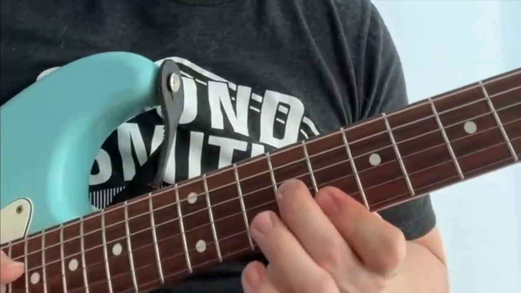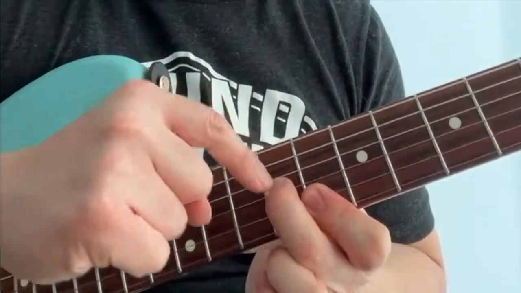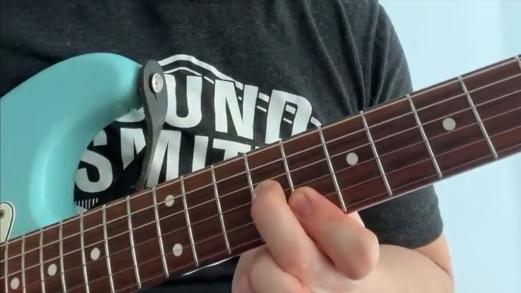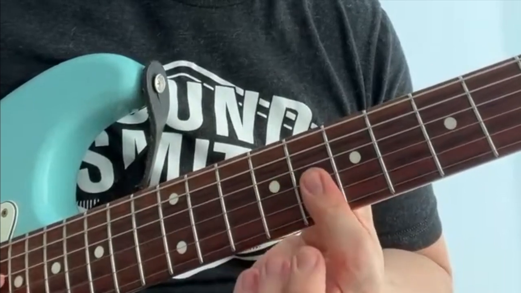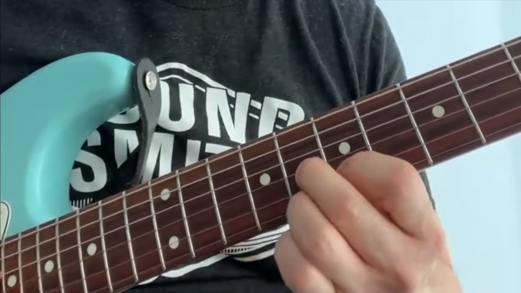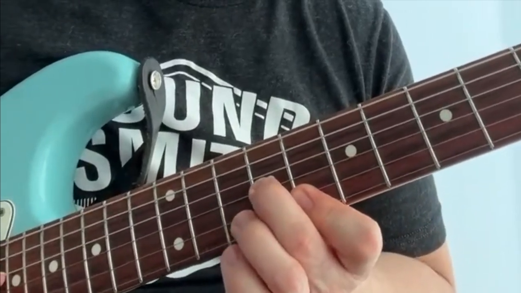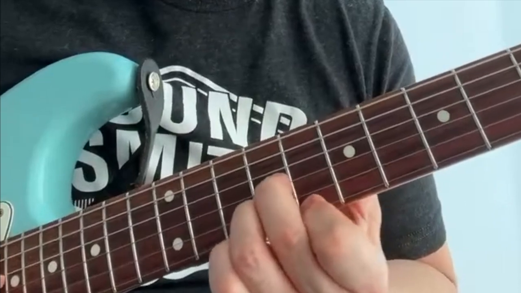C major. This is first inversion. That means the third's the lowest note, so it's E, G, C. And go through the same process. Make it minor. Make it diminished. Then I go back to major. Then from the major I make it augmented by sharpening the 5th.